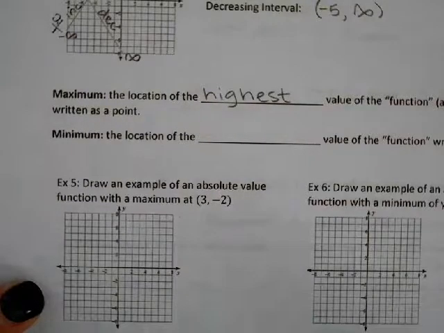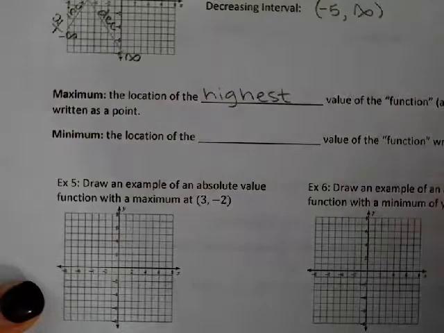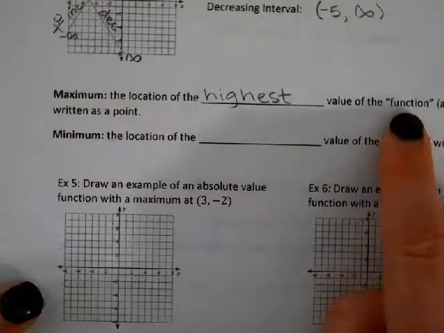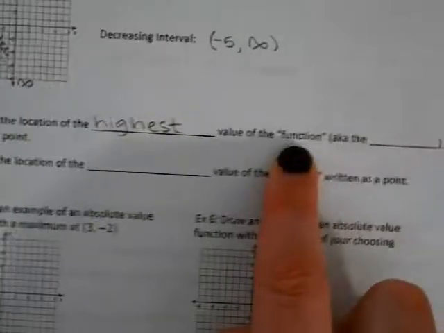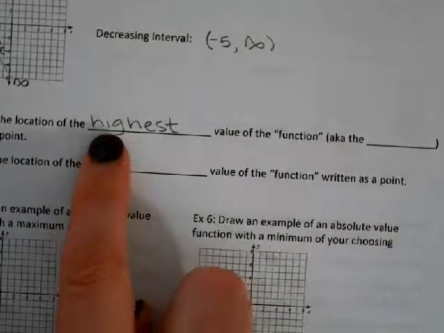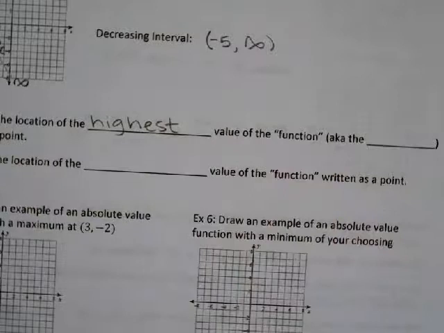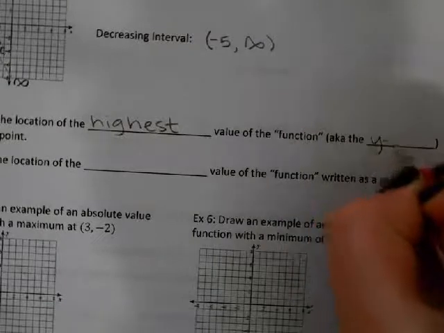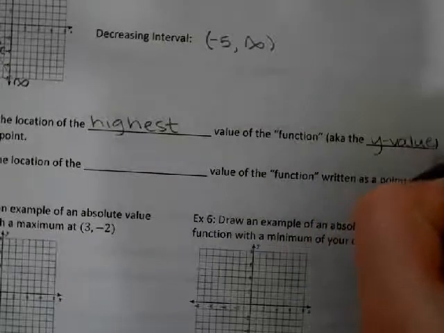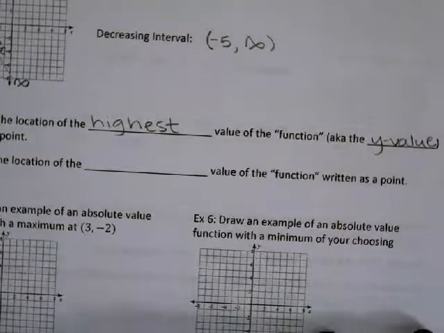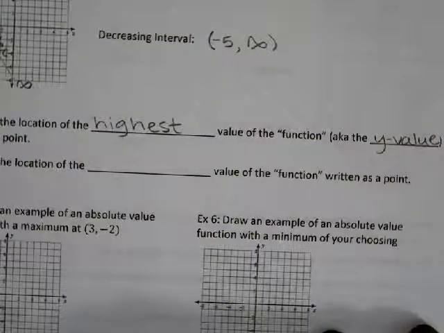Okay? So the highest value of the function, now remember the word function represents the y-coordinate, okay? So when I say the highest value of the function, I'm talking about the highest y value. Does that make sense? The highest y value. And for Math 3, we typically write those like a point, okay?